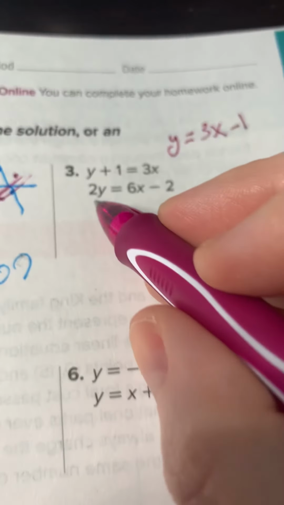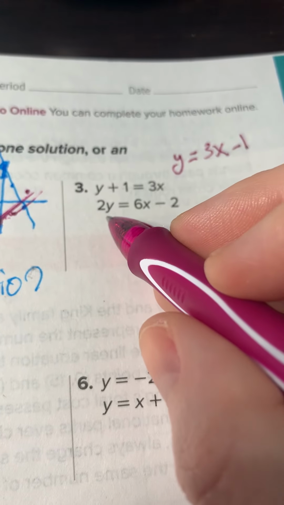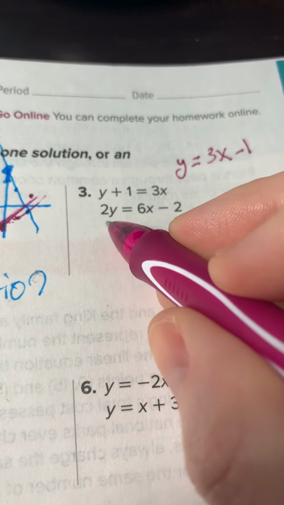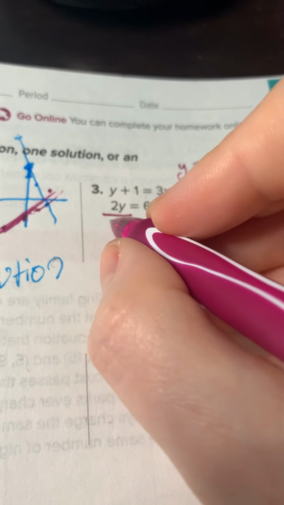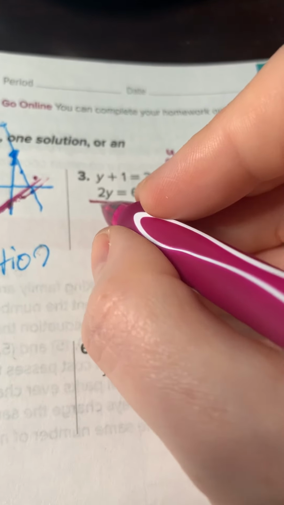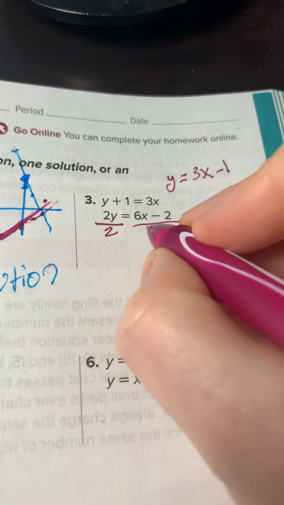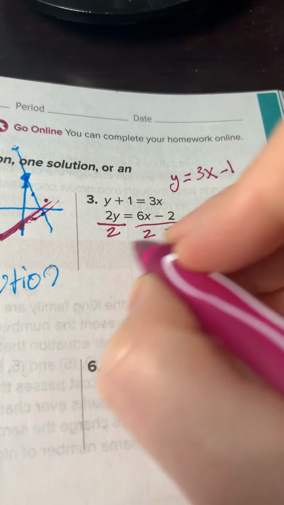Okay. Now over here, so much work to do. We have the slope and the y-intercept where they need to be, but we have this one that's not. Sorry, it's blurry. I took it off of the little arm thing. I don't like it. 2y. So we got to divide by 2. Divide by 2. Divide by 2. Right? Okay.